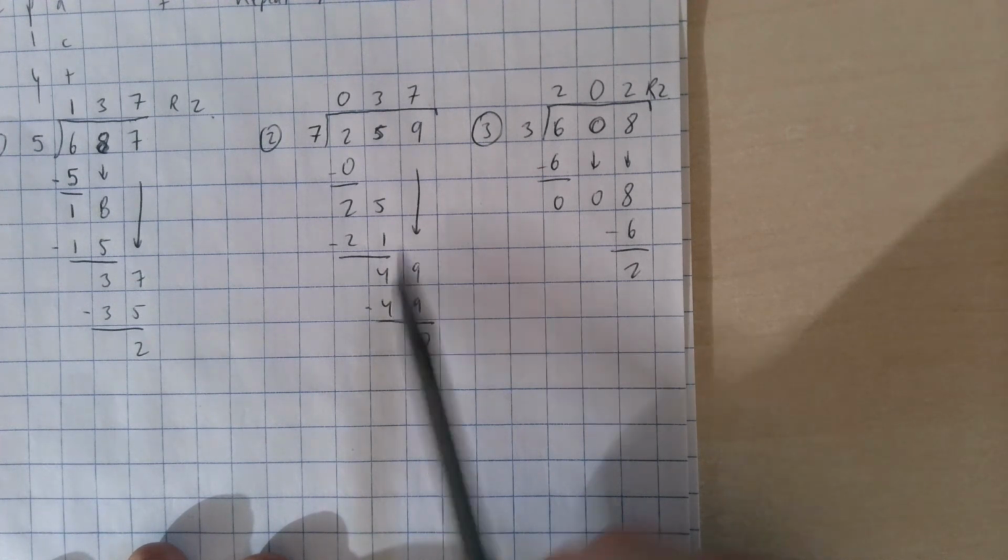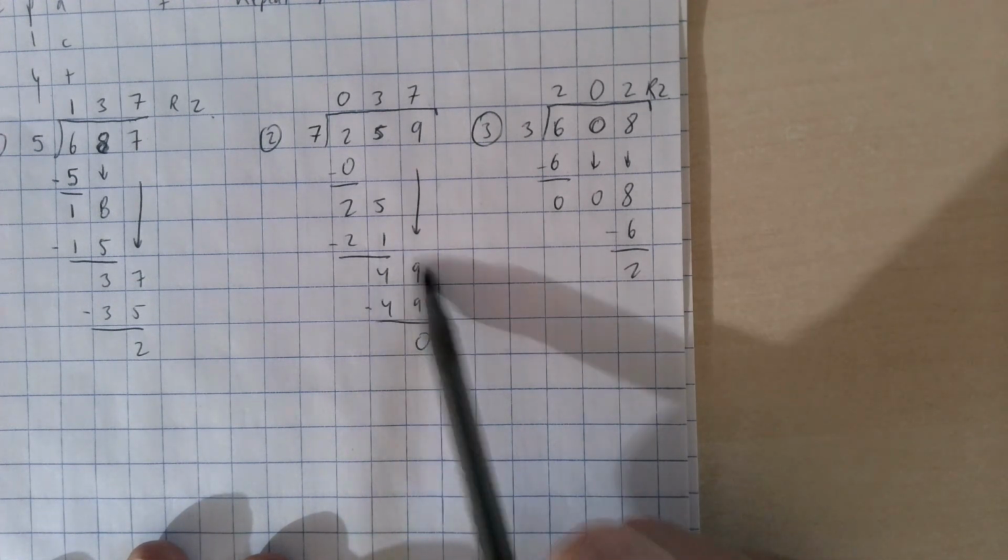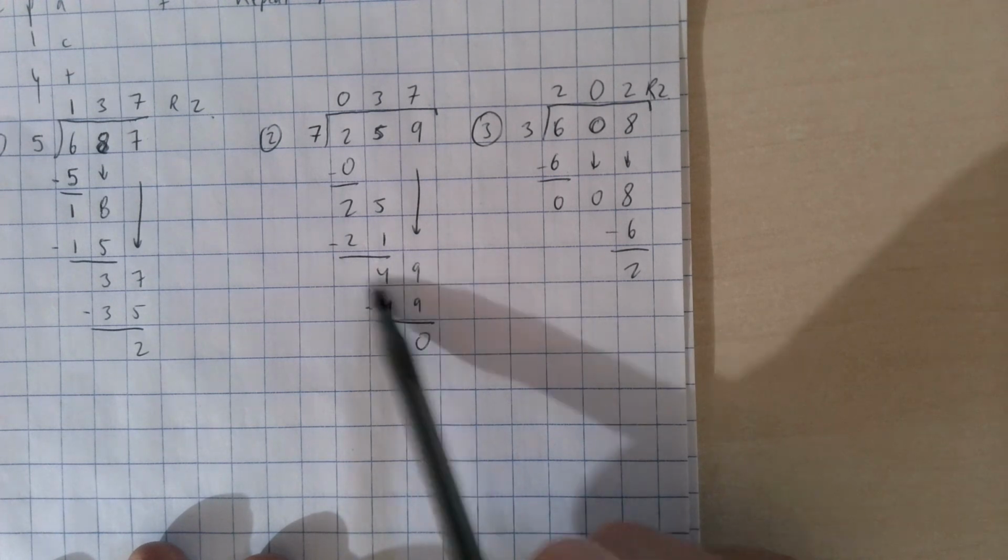Now I'm going to do another regrouping. I'm going to drop my 9 down. Now I have the number 49. This is the read step, by the way. That's why I'm saying 49. I want you to make sure you do this part.